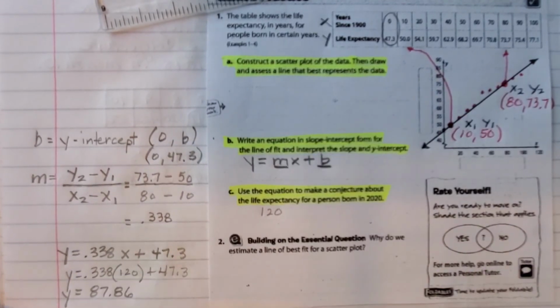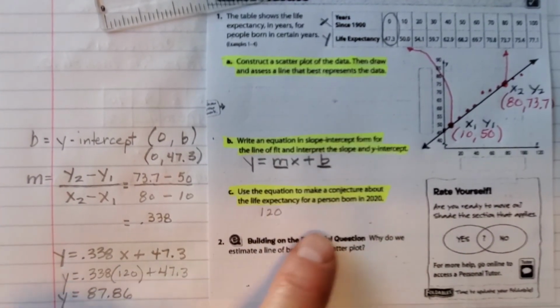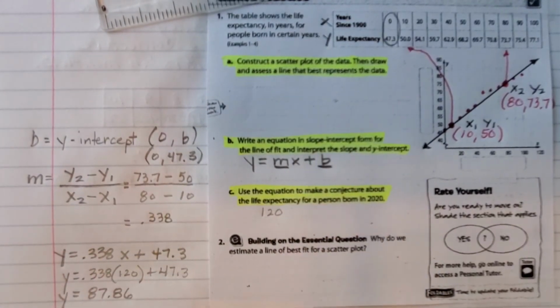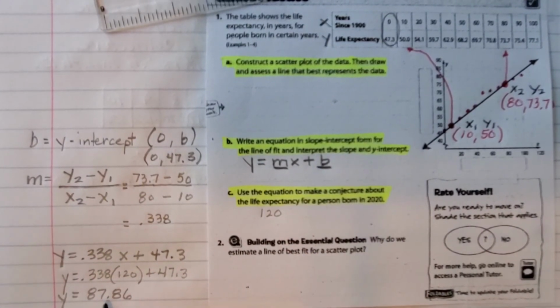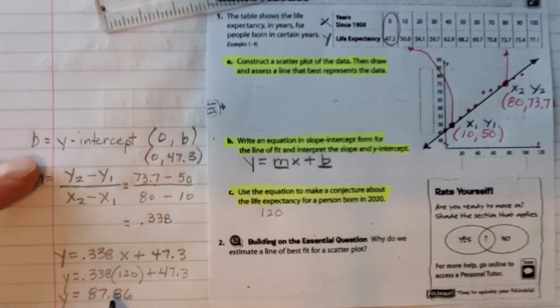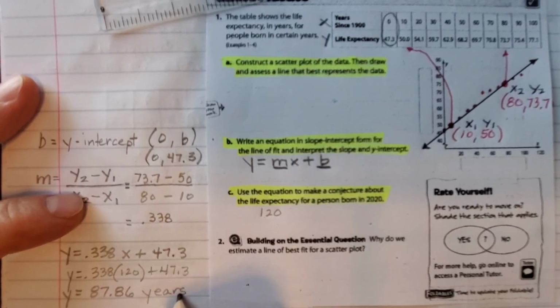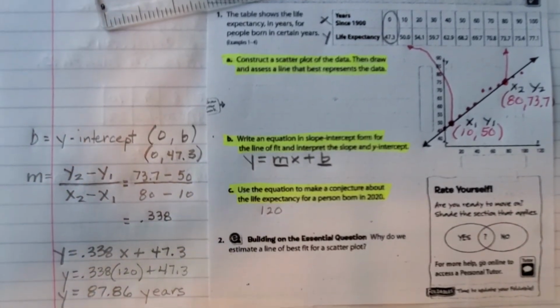Now let's see what that means. Use the equation to make a conjecture about the life expectancy of a person born in 2020. So a person born in 2020, the life expectancy is 87.86 years. And that's how you would work all of that out. Good luck.